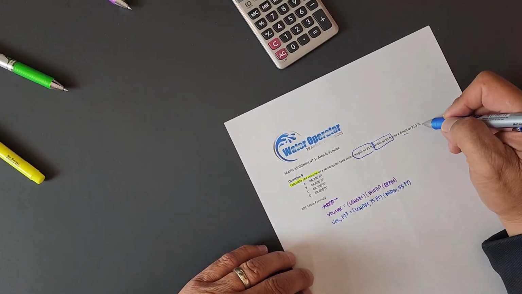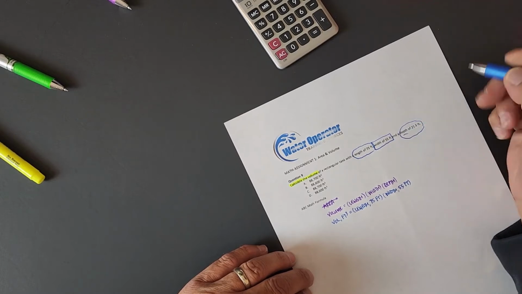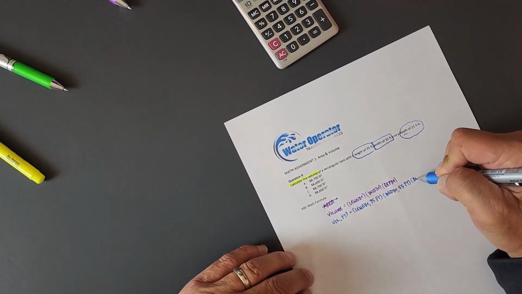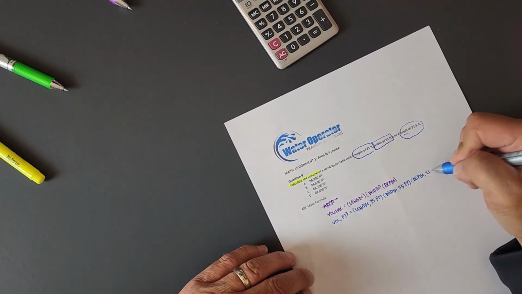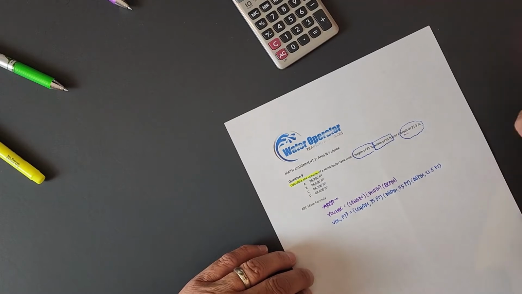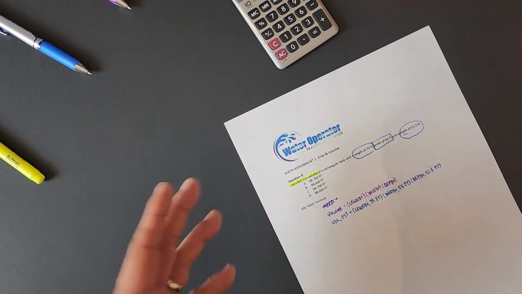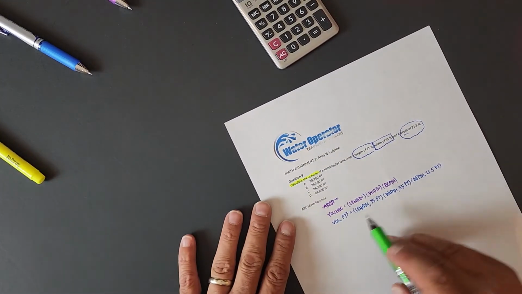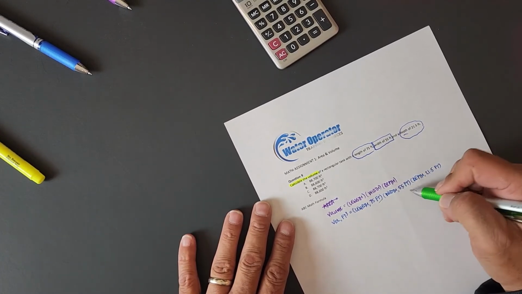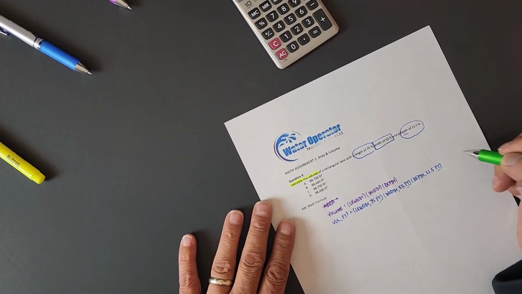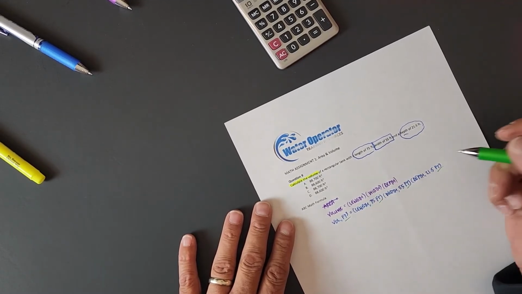And our depth is 21.5 feet. Now let's check to see if our formula makes sense. We're looking for cubic feet. We have 1, 2, 3. That seems to match up.